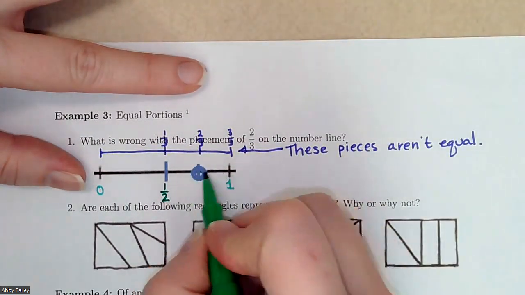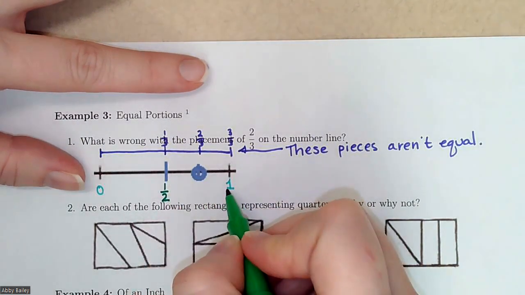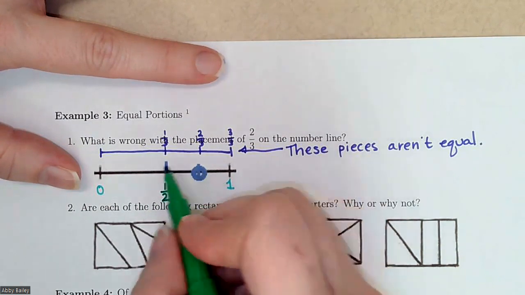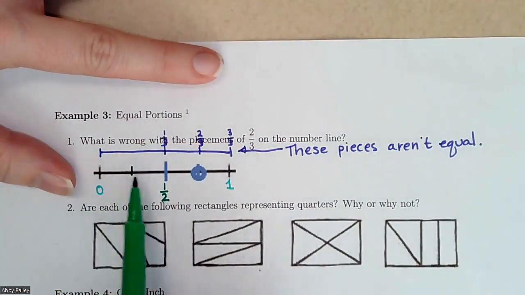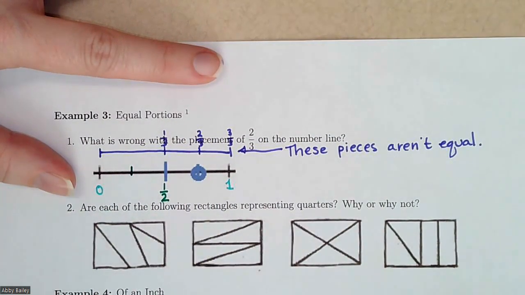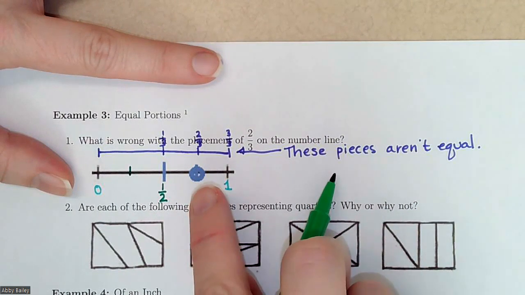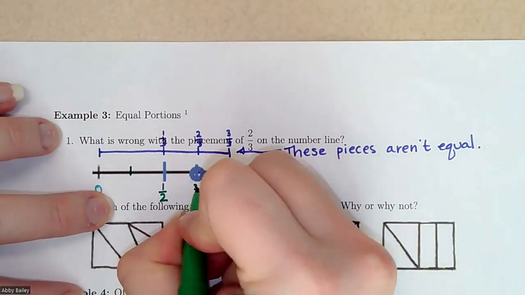And then this looks like it's halfway between a half and 1. So if this one got cut in half, then this one also needed to get cut in half. And now they all kind of look like equal pieces. But if that's the case, now all of a sudden, this is not 2/3 anymore. This is 3 out of 4, maybe.